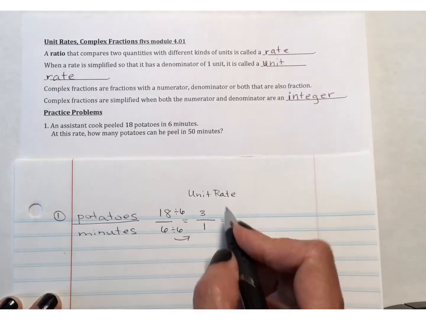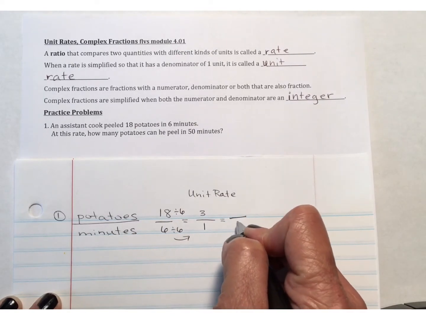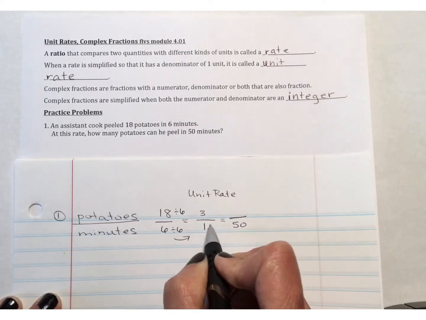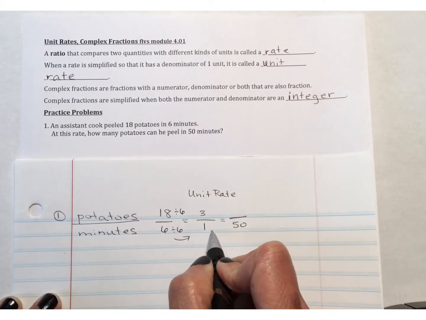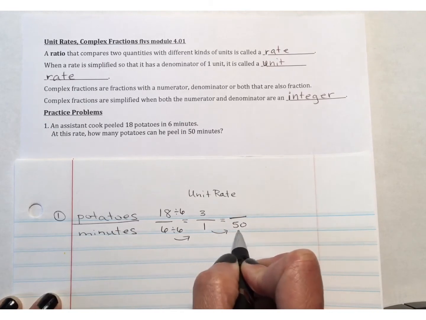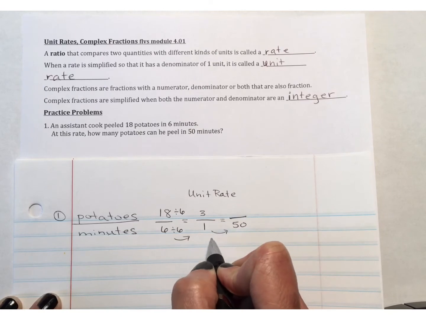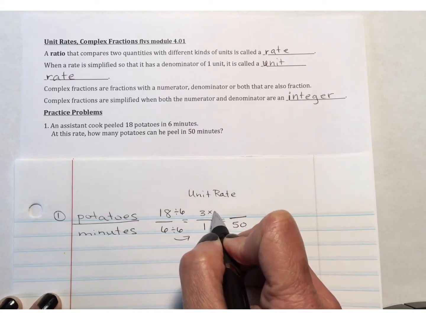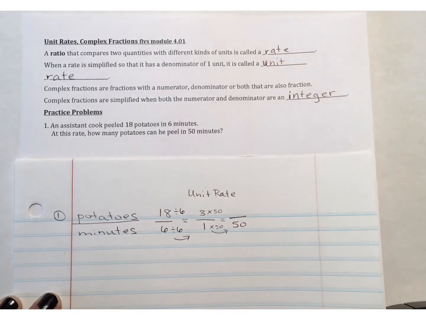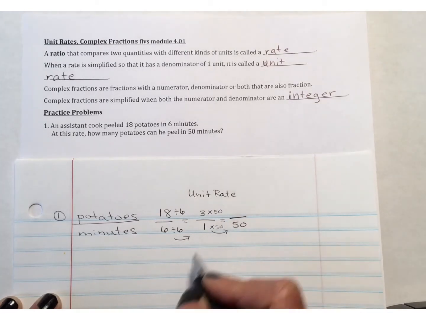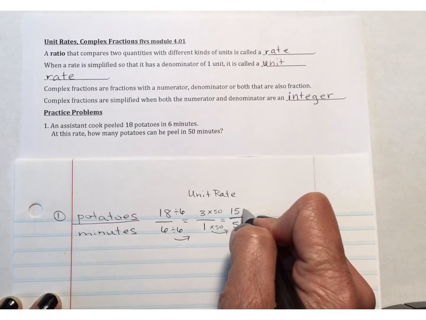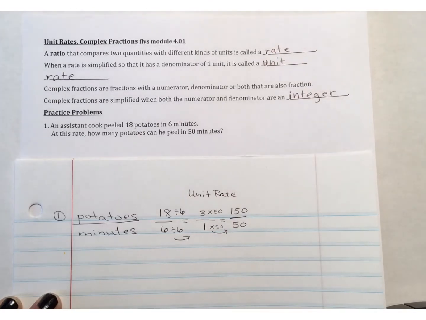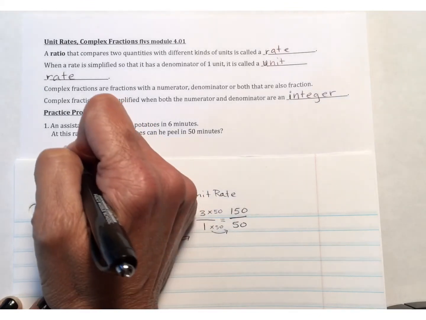So minutes is our denominator, so we're going to put 50. And we've got to figure out what the numerator is. So again, what is the factor we're multiplying by? Here, this is times 50. So we do the same thing to our numerator. 3 times 50 is 150, which means he can peel 150 potatoes in 50 minutes.